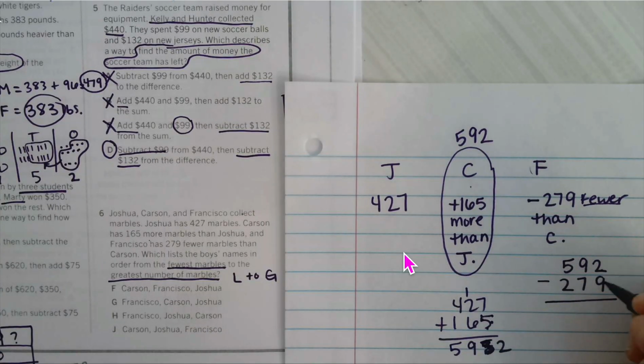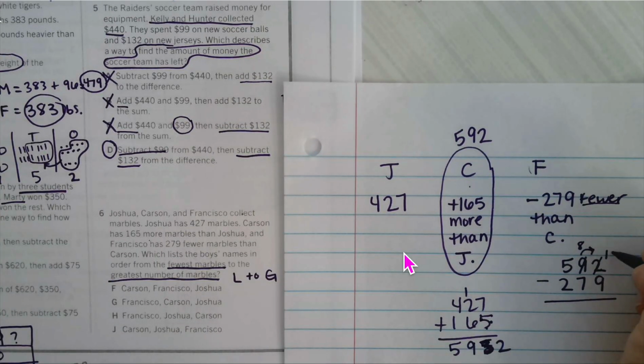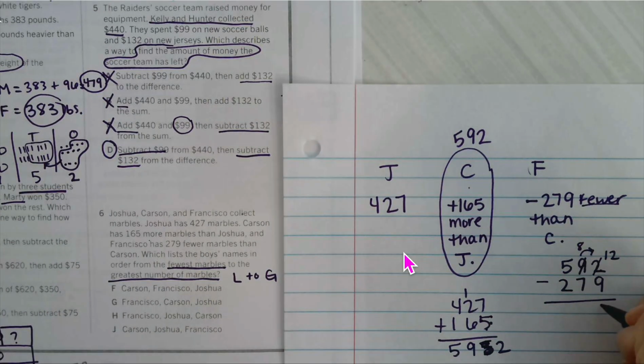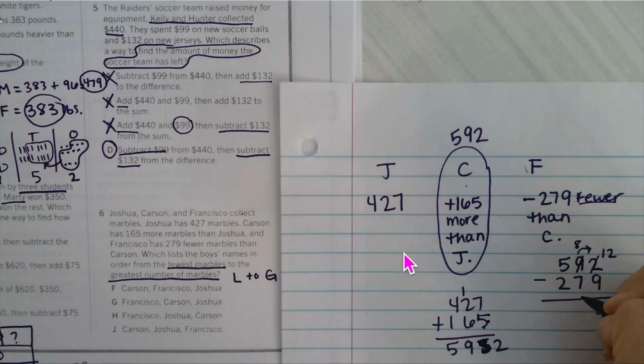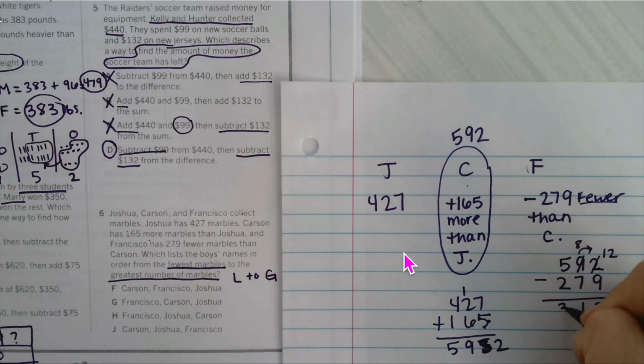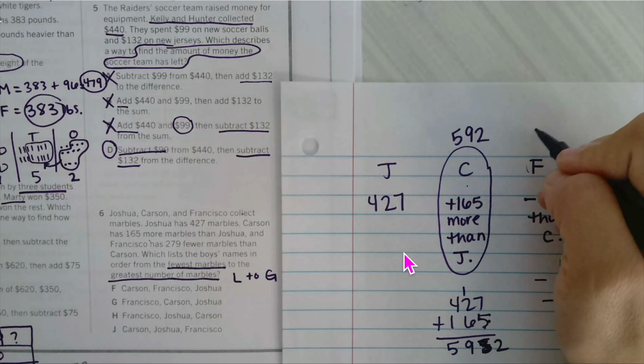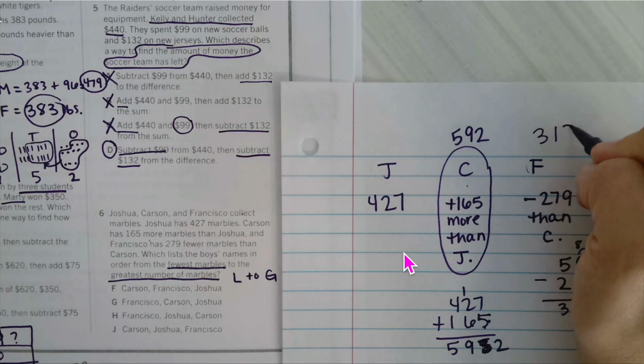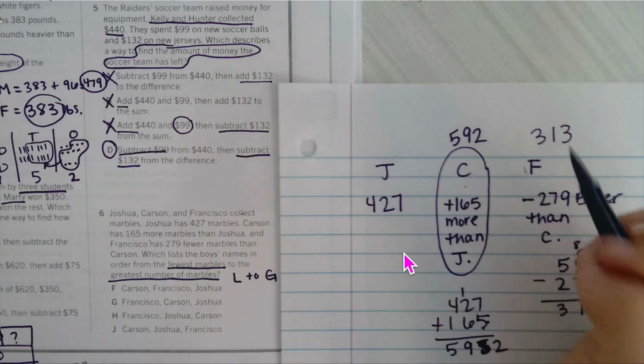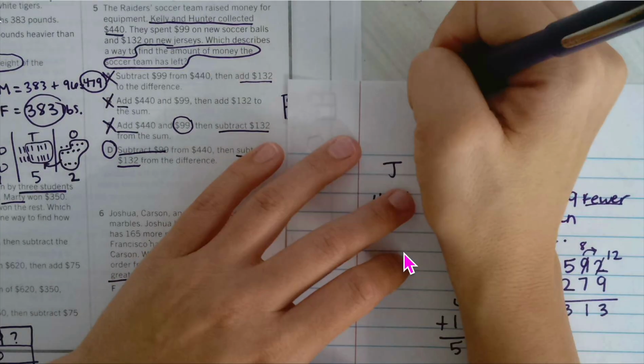All right. Well, I can't do 2 minus 9, so I gotta cross that off, and I gotta give this a 10. So now I've used one of my 10s. It becomes an 8, and I'm giving this 10 1, so it makes it 12. 12 minus 9. 9, 10, 11, 12. That's gonna be 3. 8 minus 7 is 1, and 5 minus 2 is 3. Okay, so now we know that Francisco has 313.